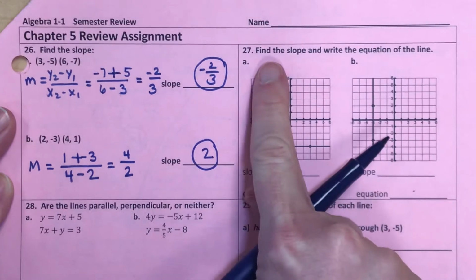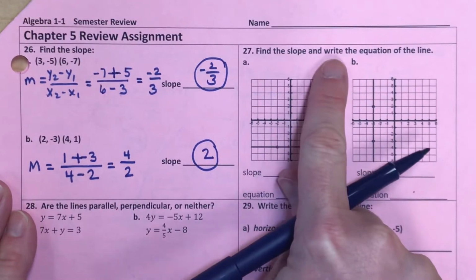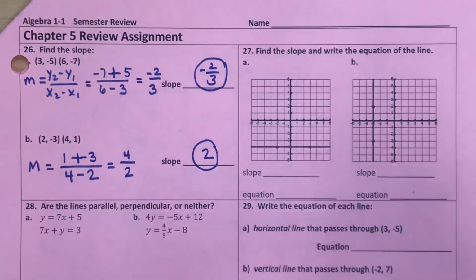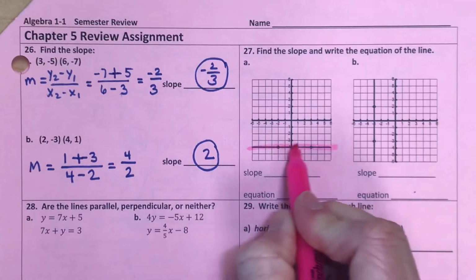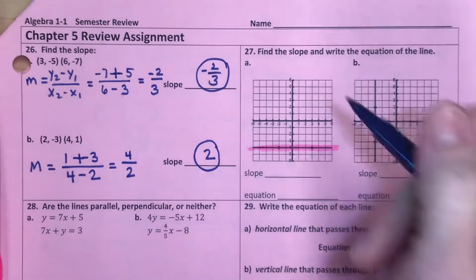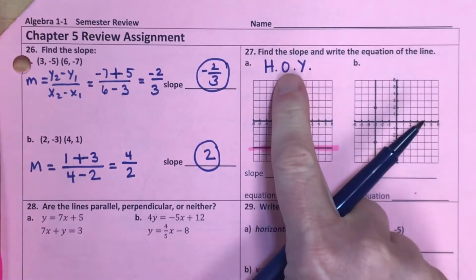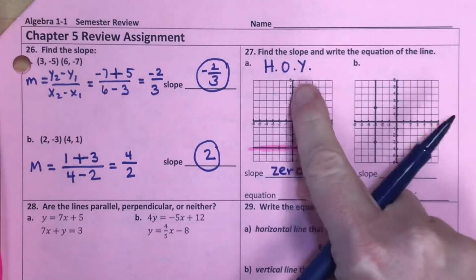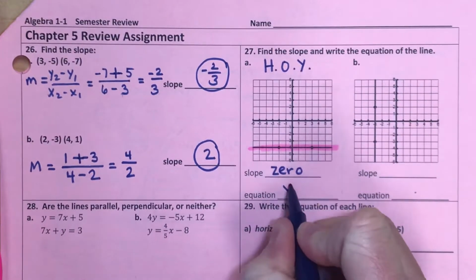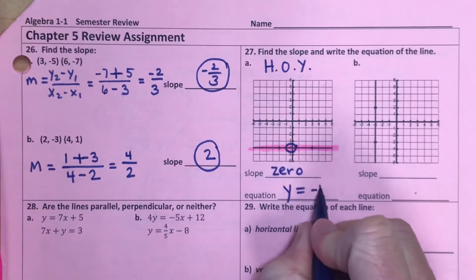Now 27 here, finding the slope of your line, and then we're actually going to write the equation of the line. Now I notice that this line here is a horizontal line. And so what I'm going to write down to myself is that phrase HOY, because this is going to help me remember. Horizontal lines have 0 slope, and the equation of the line is y equal to a number, and it's going to be the number that it crosses on your y-axis, which down here is -4.